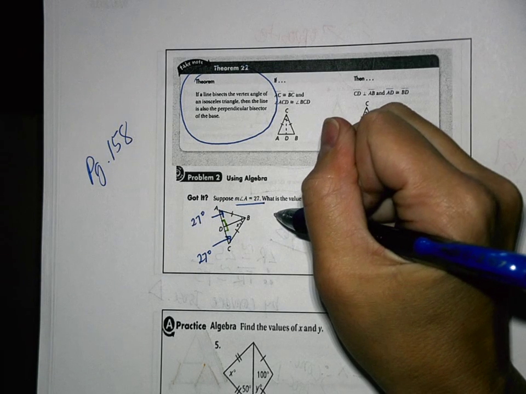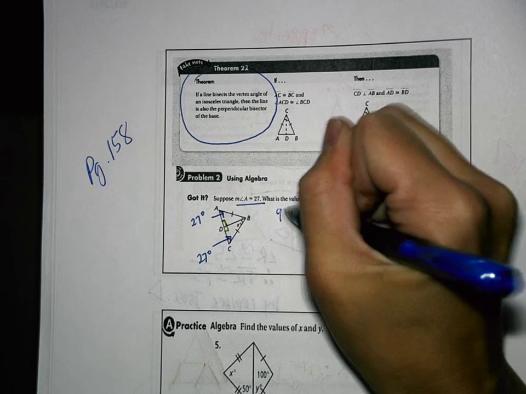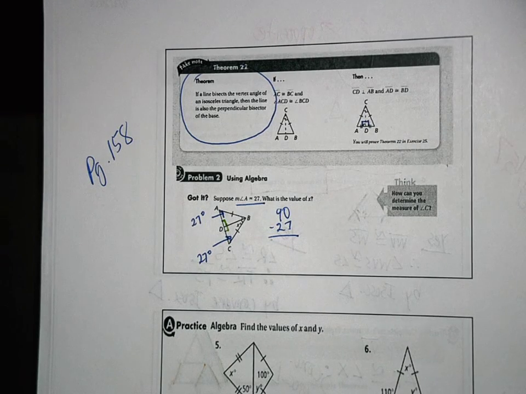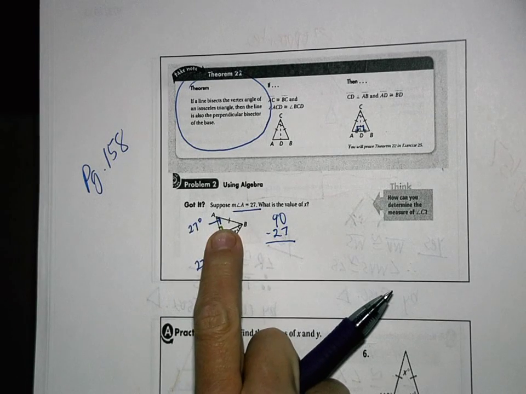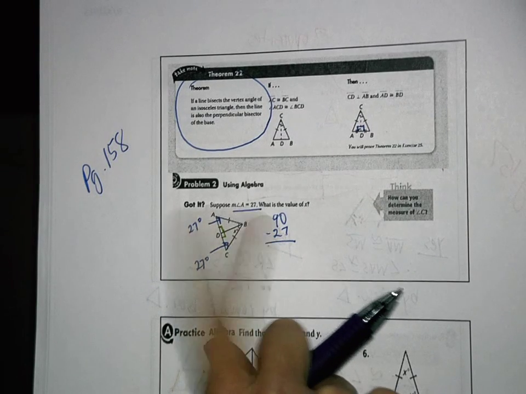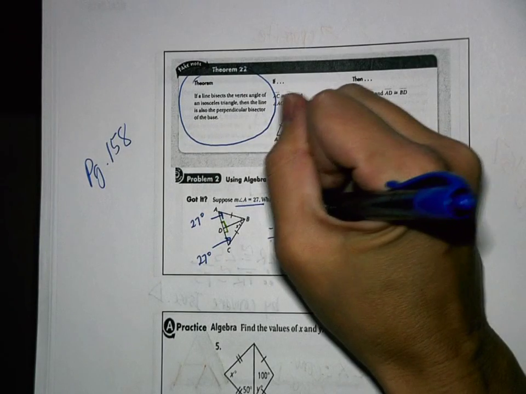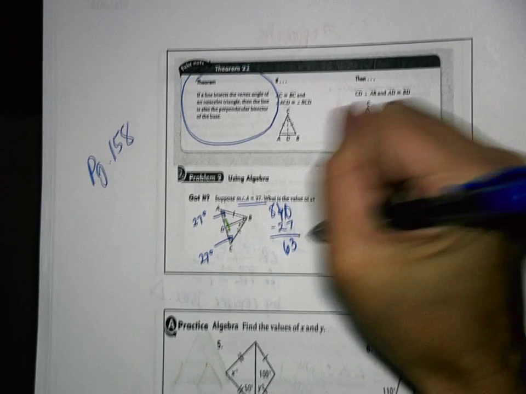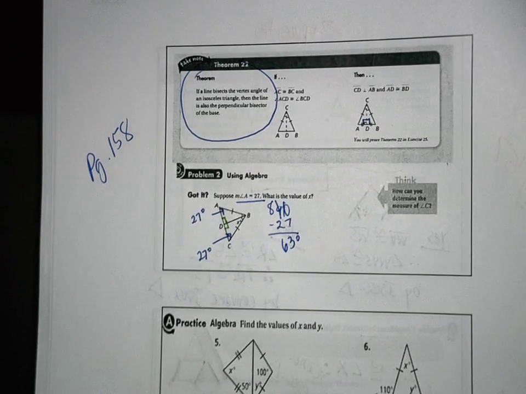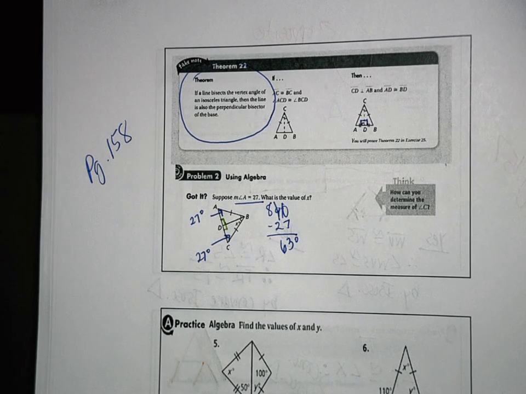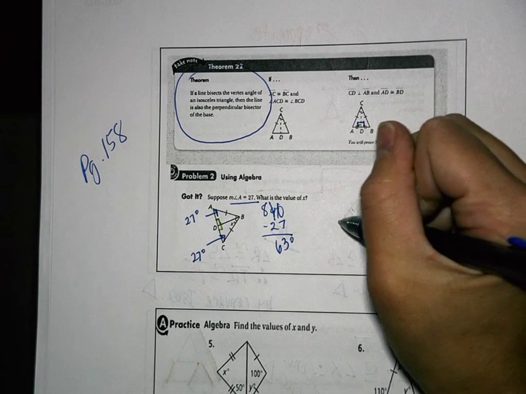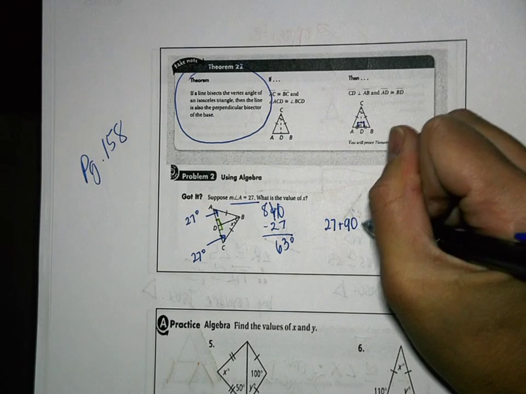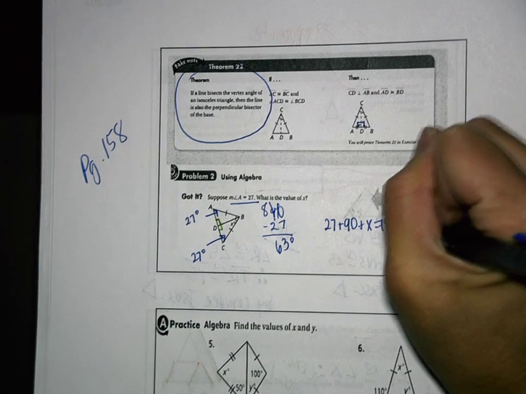Okay, that is one way. You could go 90 minus 27. Do you know how Madison knew that? Because if this angle is 90, then these two angles also have to equal 90. And so you'd have to borrow, subtract, and that makes it 63 degrees. Okay, does somebody else know another way? Holly. Yeah, so you could do 27 plus 90 plus X equals 180 and solve it that way.